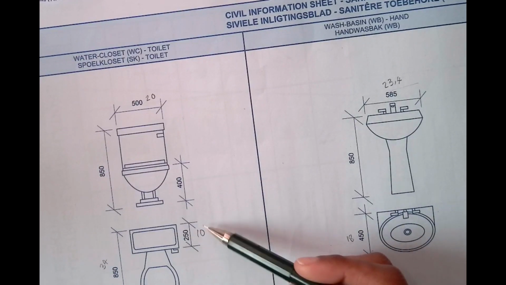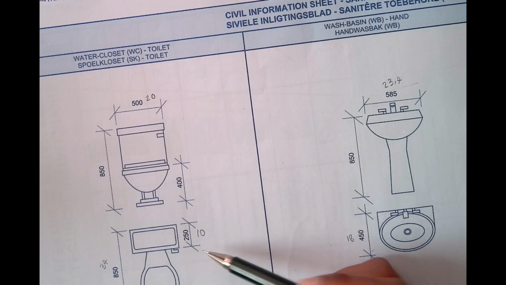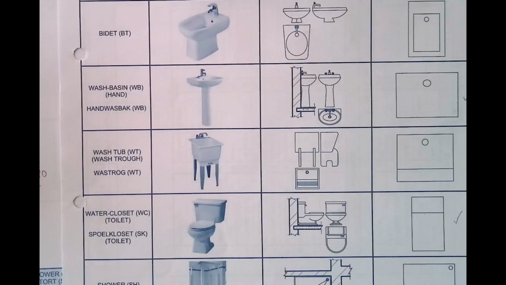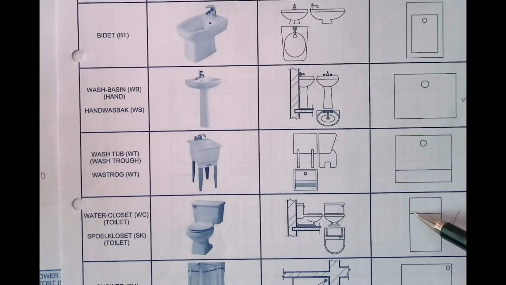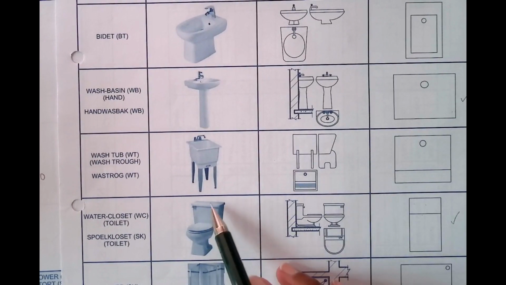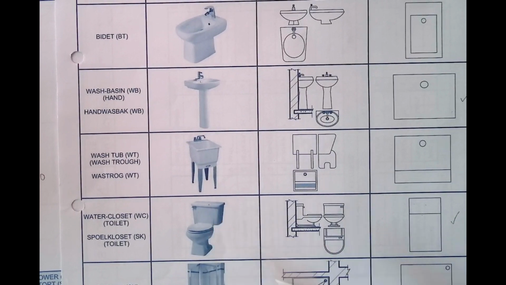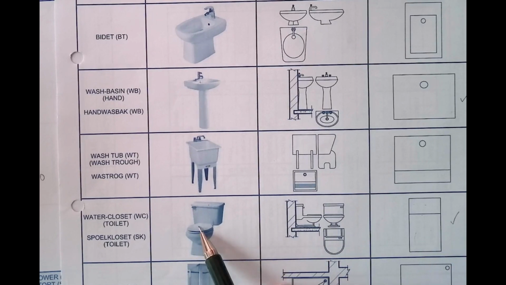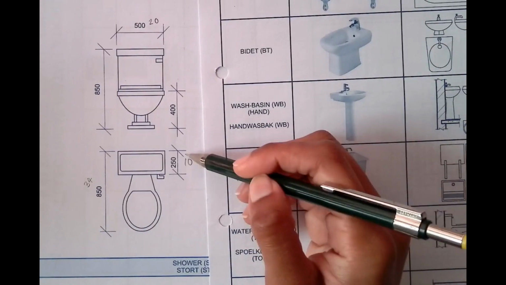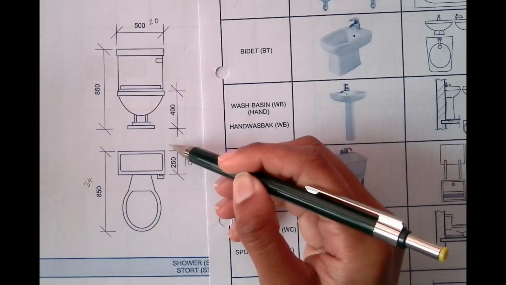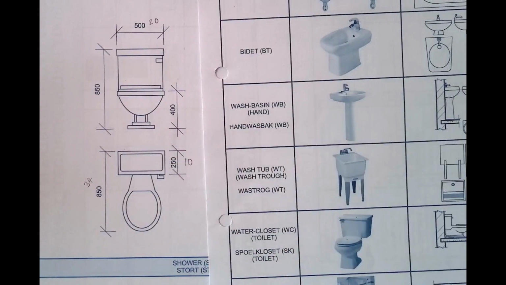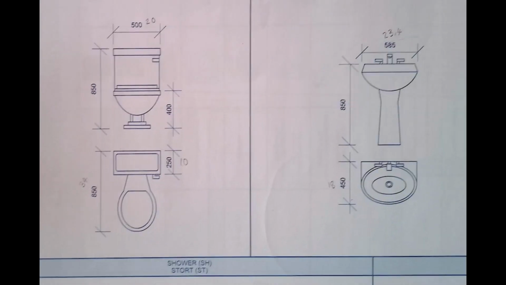So it is here. Then we have the top part. So let me just show you the convention. So you can see that you have to draw this top part, which is this part where you flush, and then this is the part where you set, which is this one here. So this top part from our given here will be 250, and then 500, then the overall thing is 34.